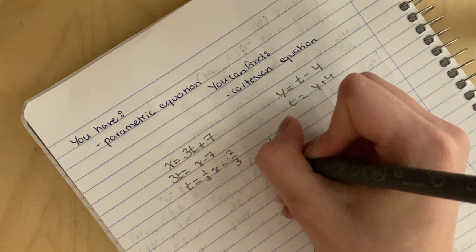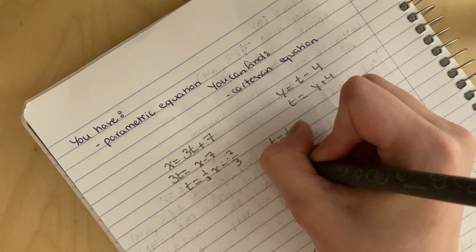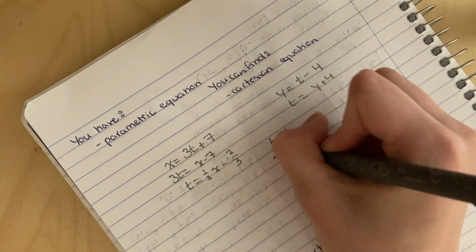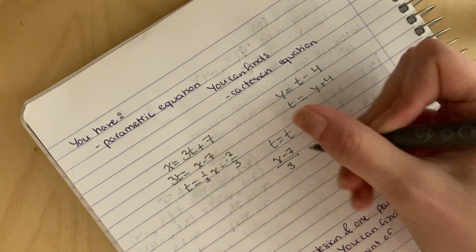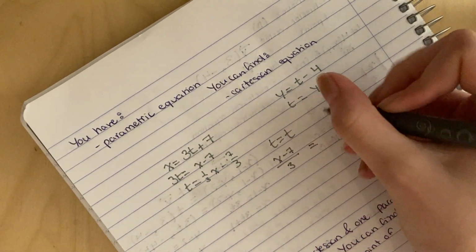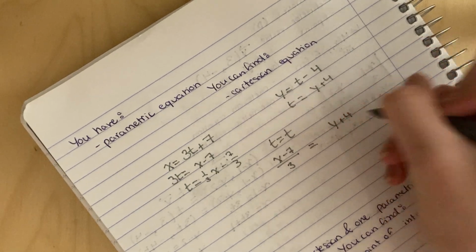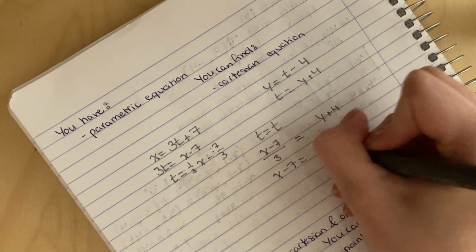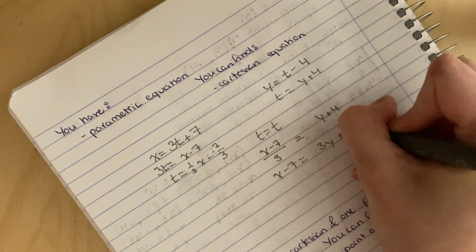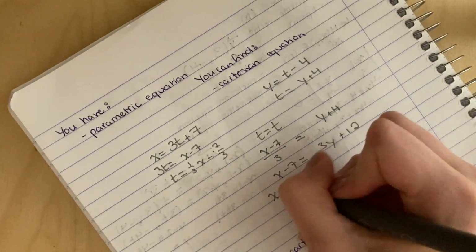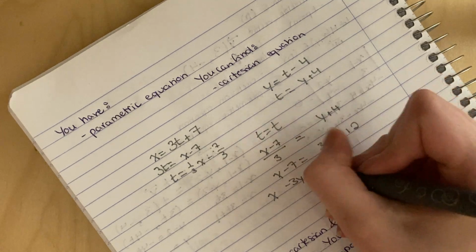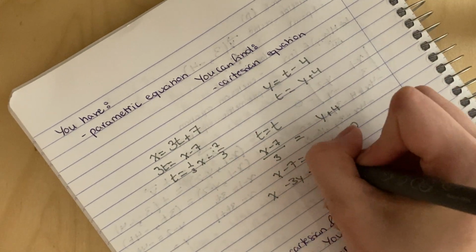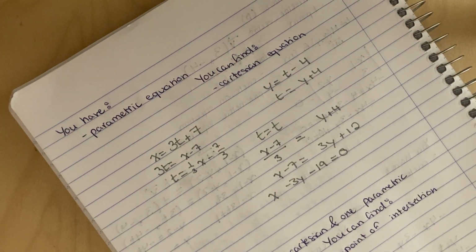So (x minus 7) over 3 equals y plus 4. And then you just cross multiply. You get x minus 7 equals 3y plus 12. You bring it over to one side: x minus 3y minus 19 is equal to 0. And there you have a Cartesian equation from the parametric equation.